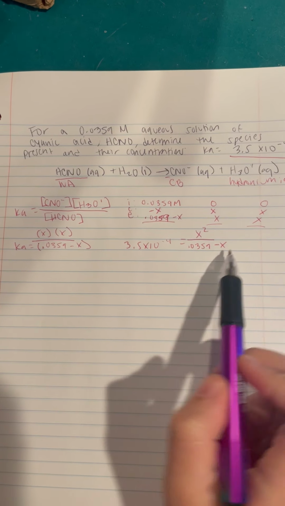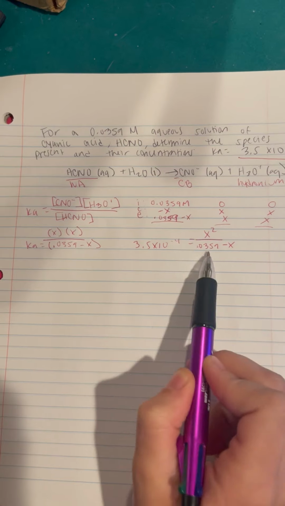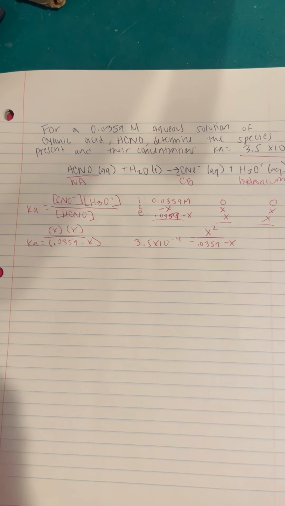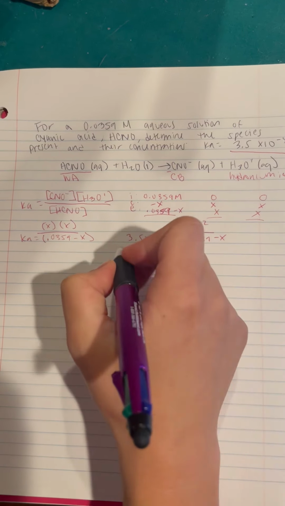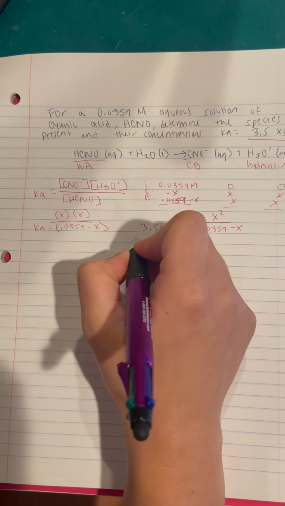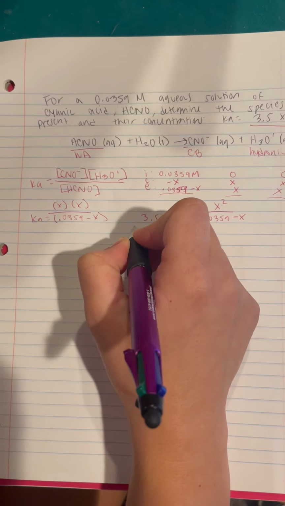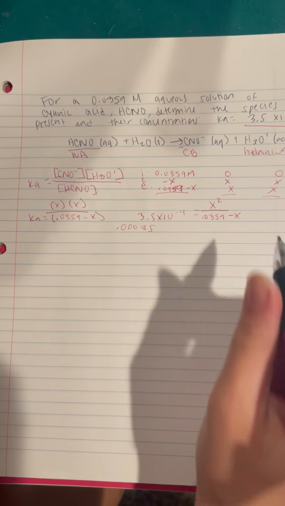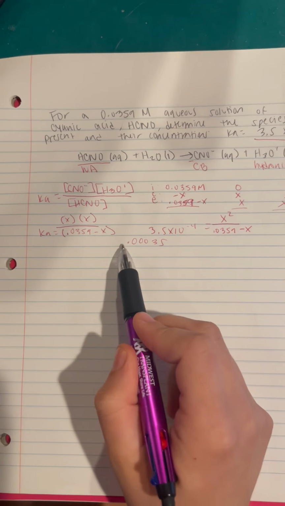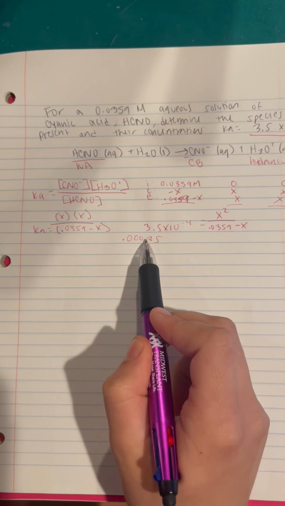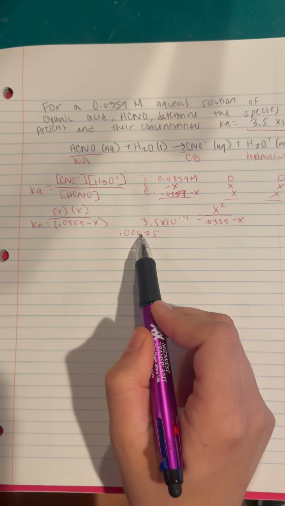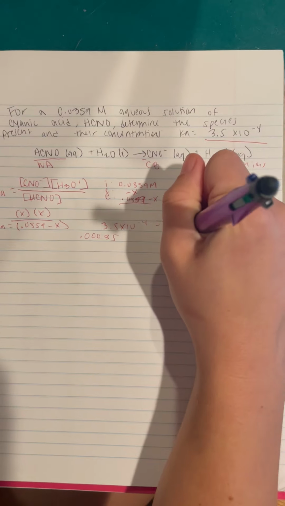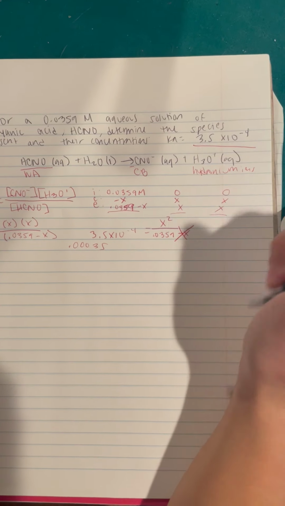So for simplification, we know that if these values are 1,000-fold difference or more, then we can simplify this negative x here in the denominator. So if I write out this 3.5 times 10 to the negative 4, that would be 0.00035. And we can tell that this is 1,000-fold difference because if we move it over 3 places, we are still a lot greater than this problem. So it's more than 1,000-fold difference, so we can go ahead and simplify and cross out this x.